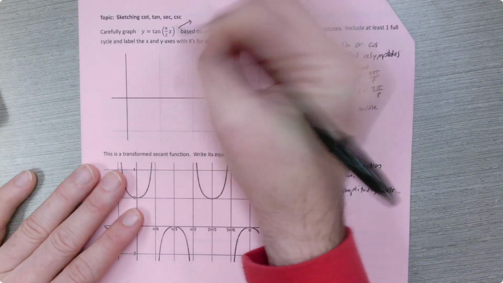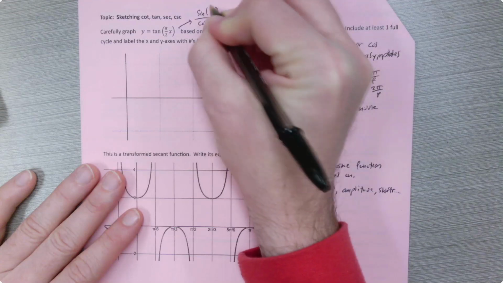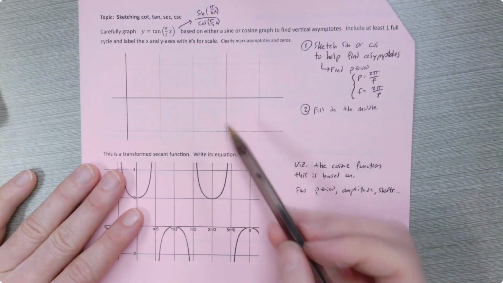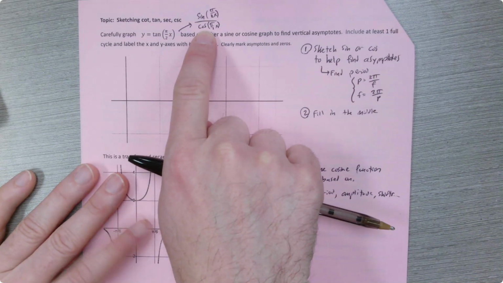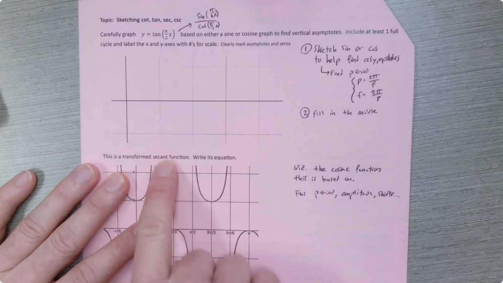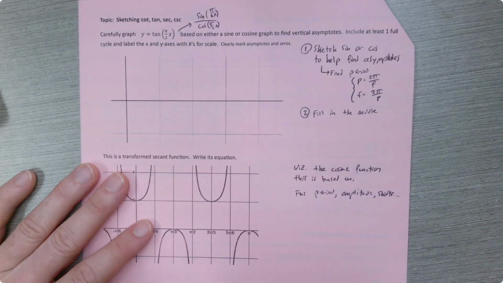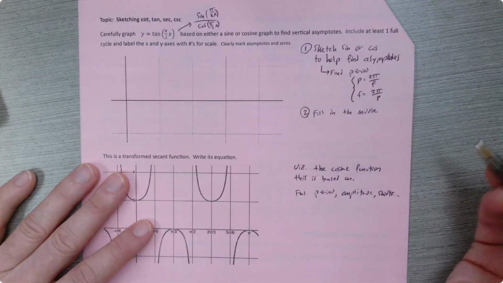You know that tangent is sine over cosine. Let's get this pi over 2 in there. And you know that when the denominator approaches 0, that's what makes the y values approach infinity or negative infinity. So that's what's creating the asymptotes. So I want to sketch a cosine function because that's going to show me where the asymptotes are.